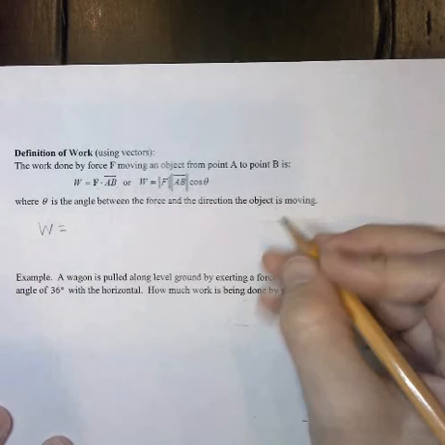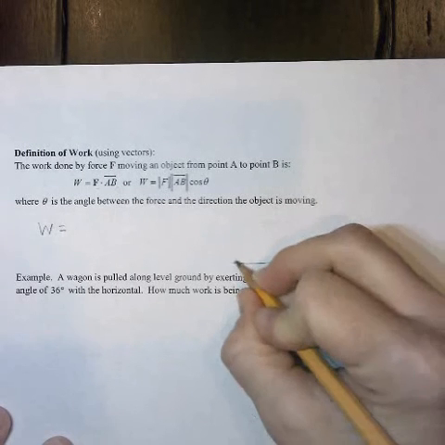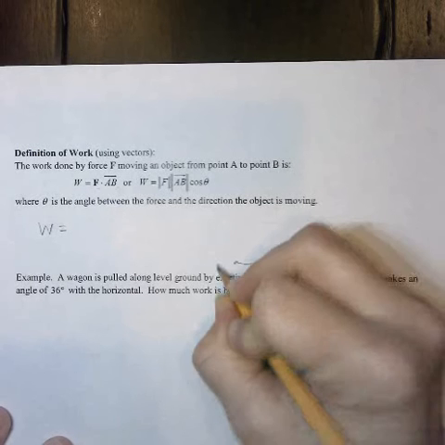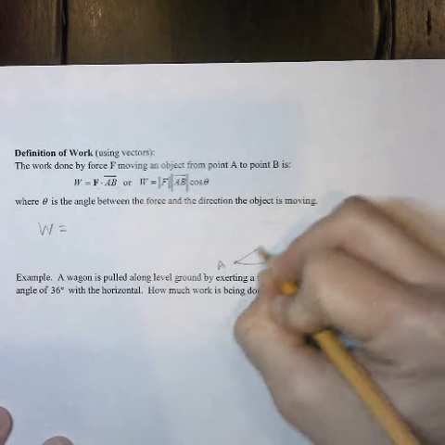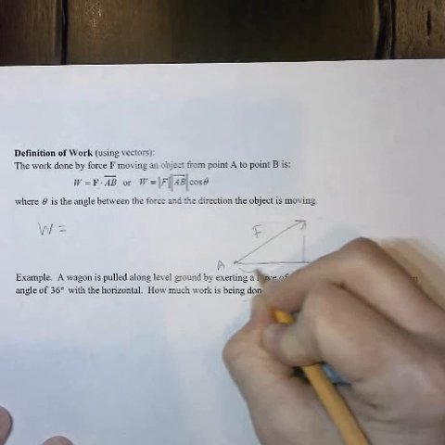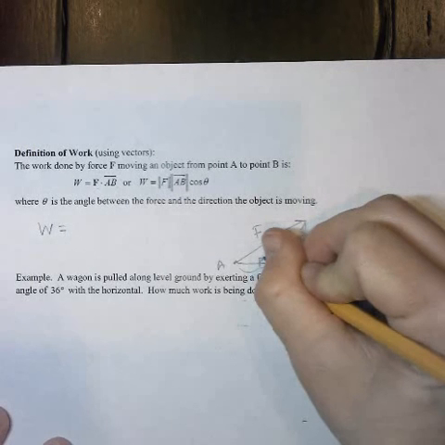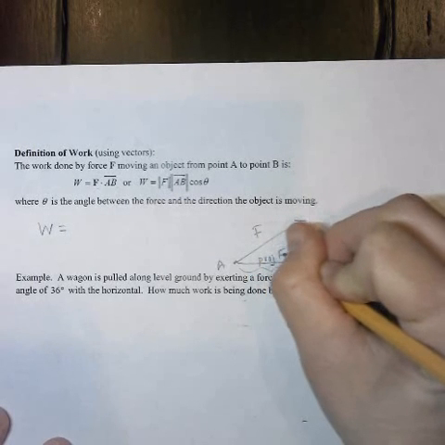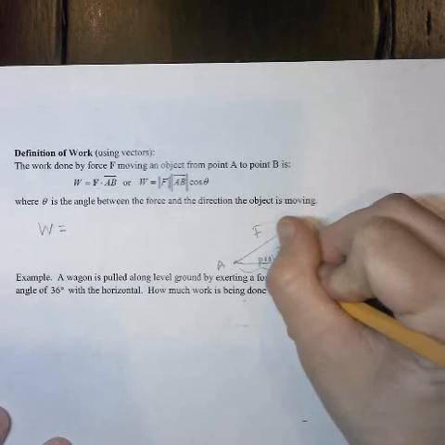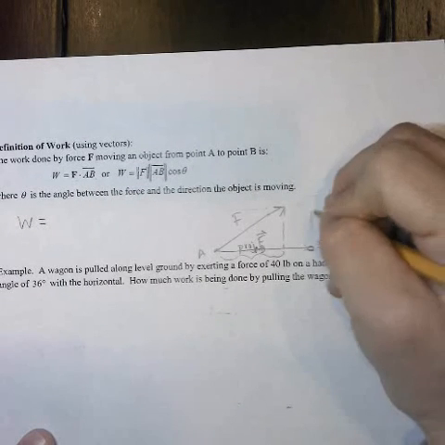So we have the object moves from A to B. The force, say, is applied this direction, then this projection vector is here. The projection of F onto AB, the magnitude of that is the force required.